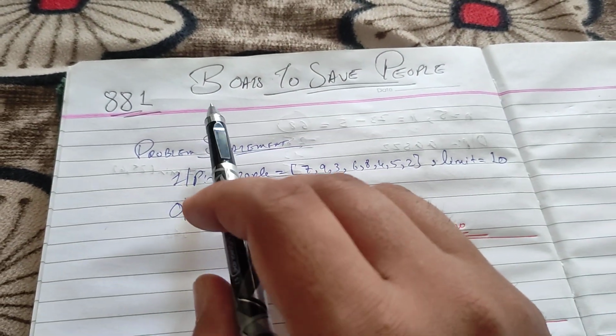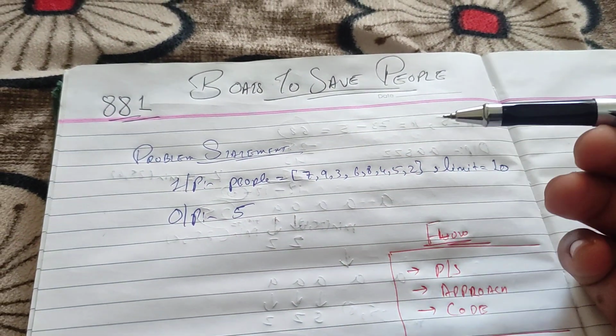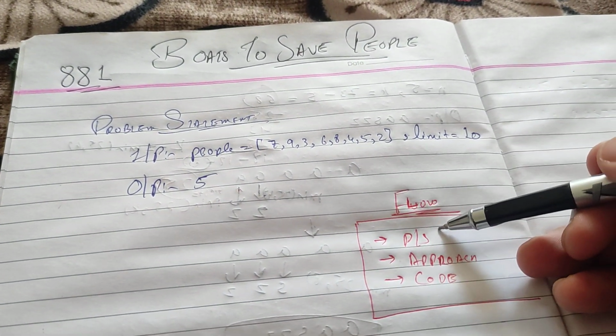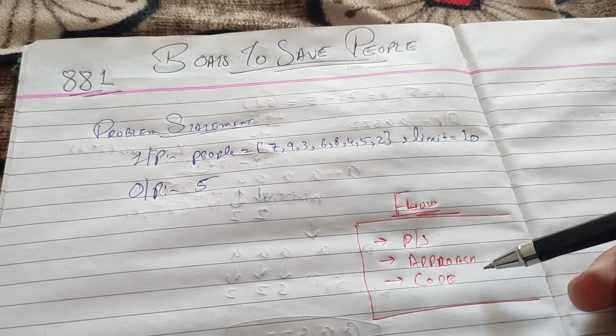So today we are going to solve another cool problem, which is Boats to Save People. Our flow is, first of all, we're going to look at the problem statement, then we're going to talk about the approach, and then finally we're going to code.